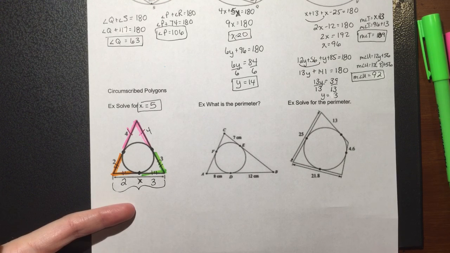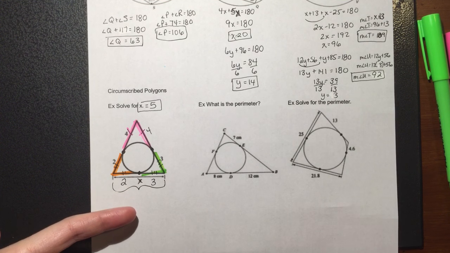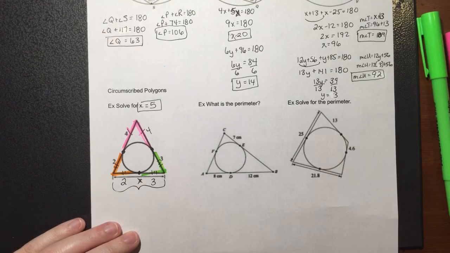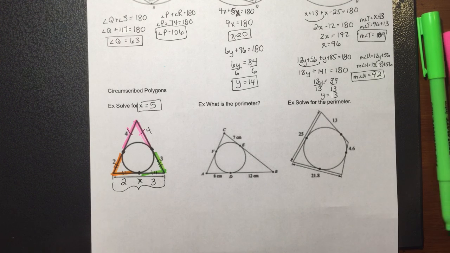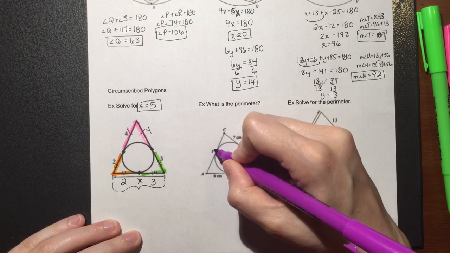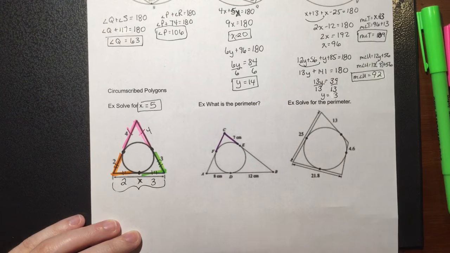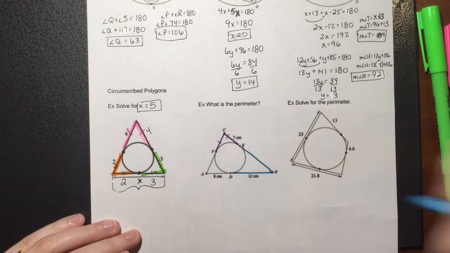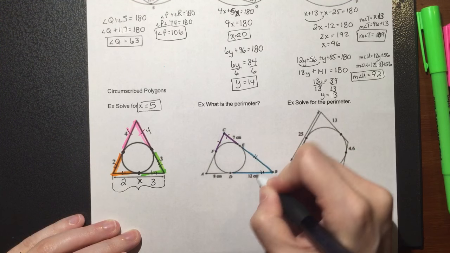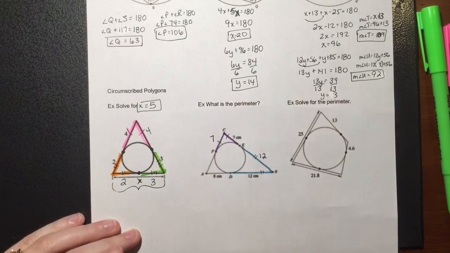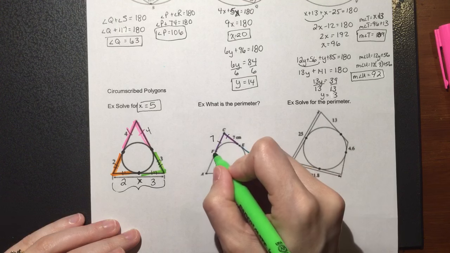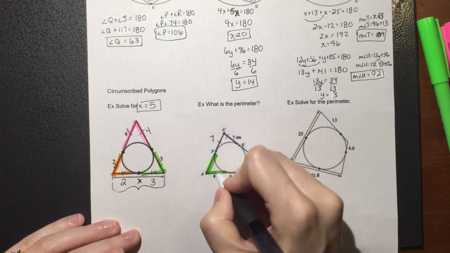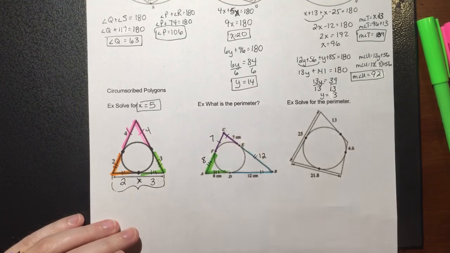And then in addition to asking you to solve for just one of the sides, they could ask you to solve for the whole perimeter. And again, it's just remembering we've got a circumscribed triangle there, which tells us that this side is going to be equal to that side. And then that side is going to be equal to that side. And if that's true, this side's going to be 12. That side's going to be 7. And then this side right here, looking at that triangle, that side congruent to that side, means it's going to be 8.